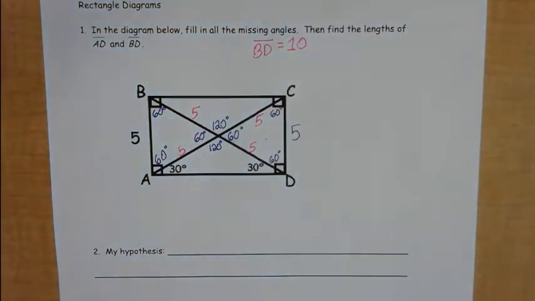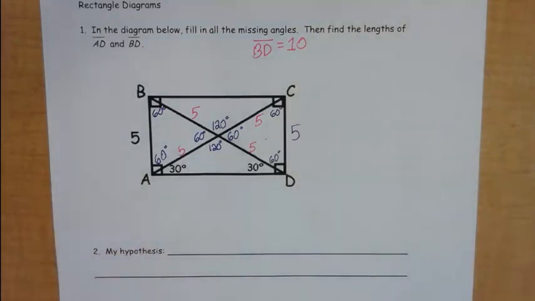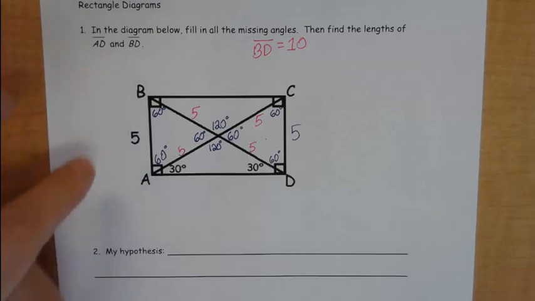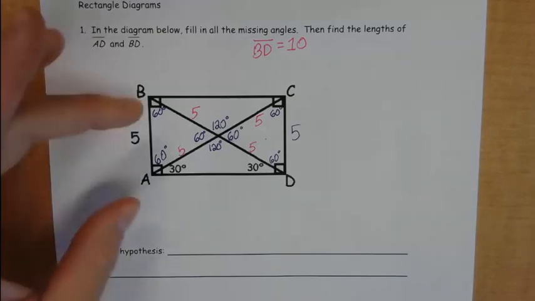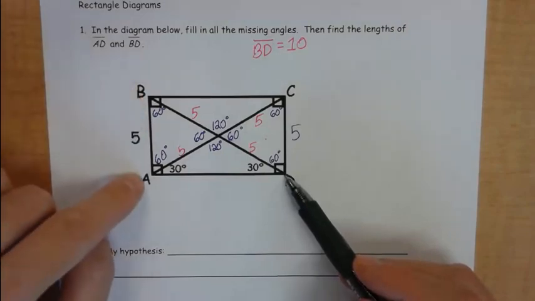Now we need to figure out what AD is on the bottom. There are a couple different approaches to this, but the main approach we want to use is that we now have a right triangle that would include the 5 that we have here. So we have segment AB, we just found segment BD, and we're looking for segment AD.